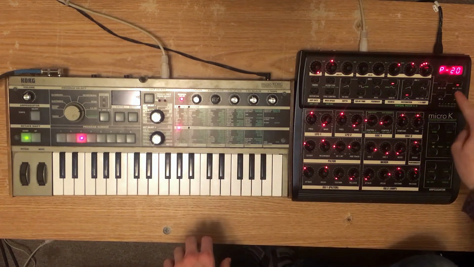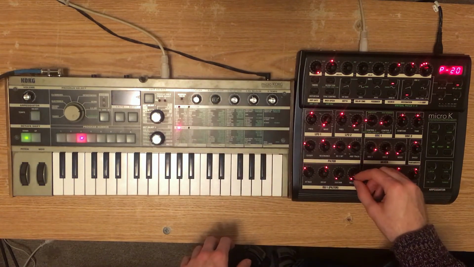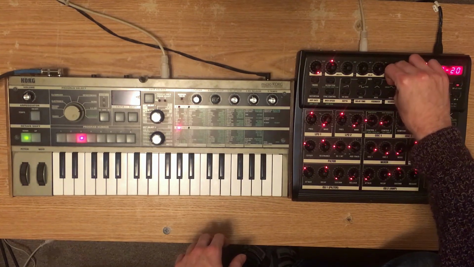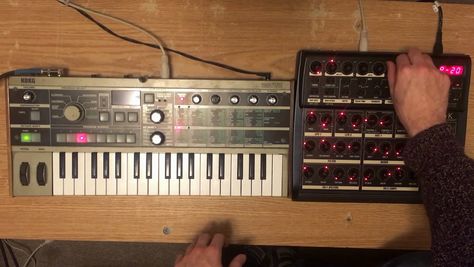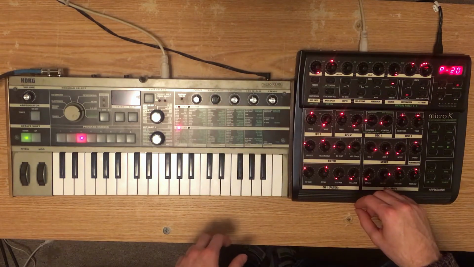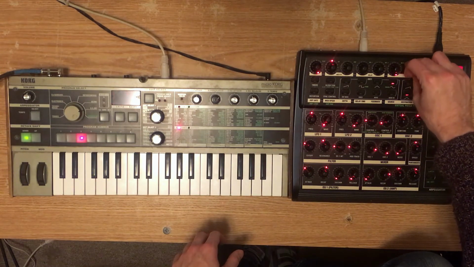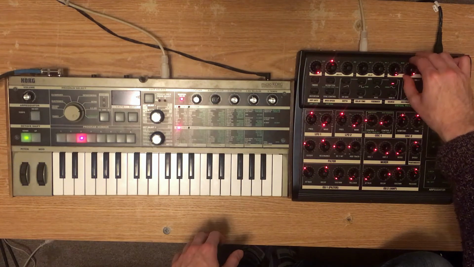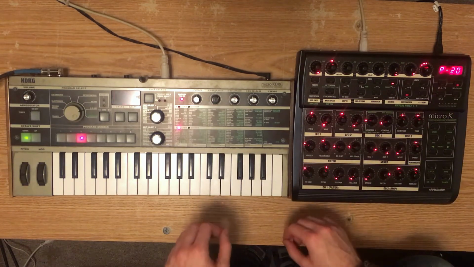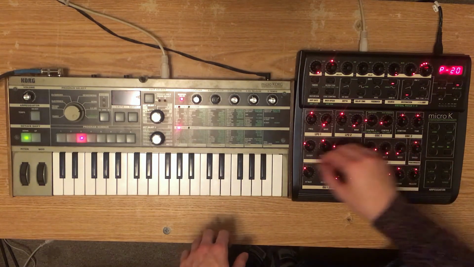Alright, let's go to patch 2. The source of this is going to be modulation wheel. Alright. Destination will be LFO2 frequency. And the amount will be positive 15.